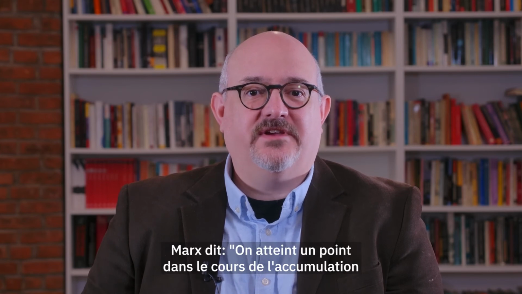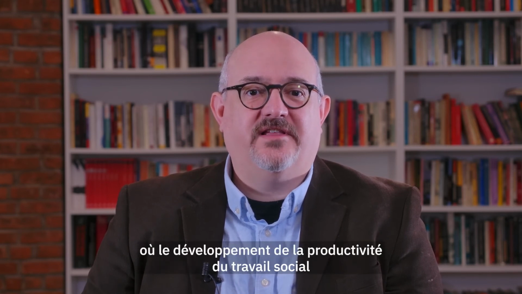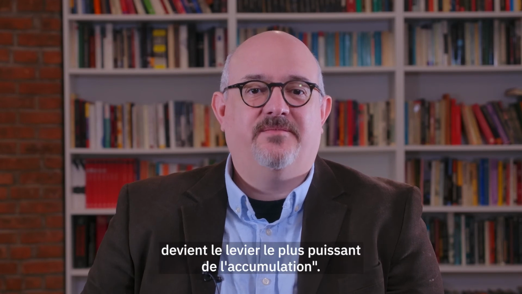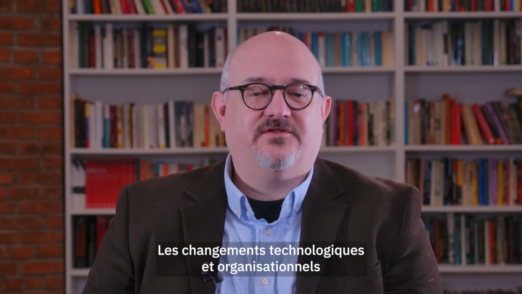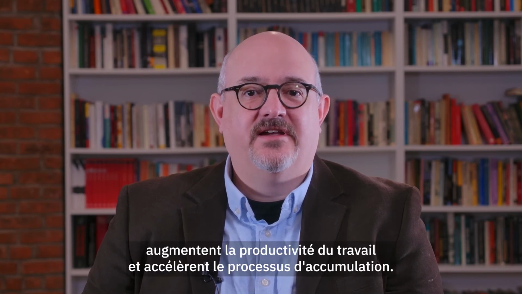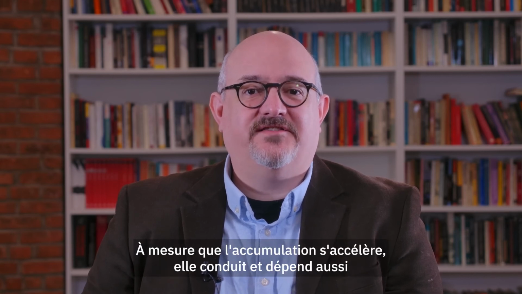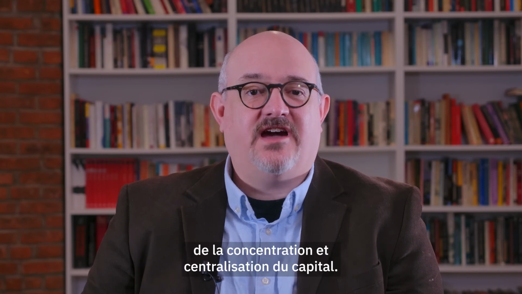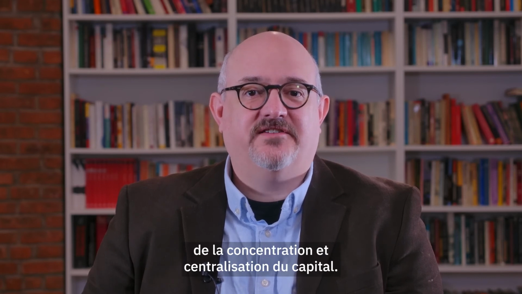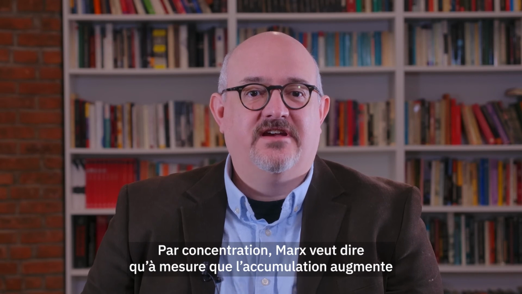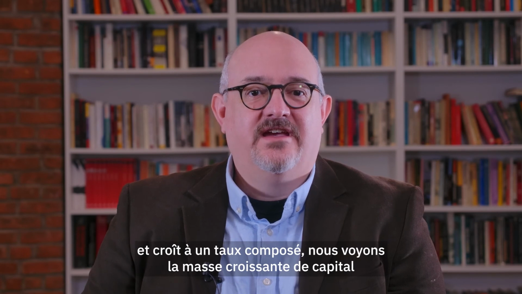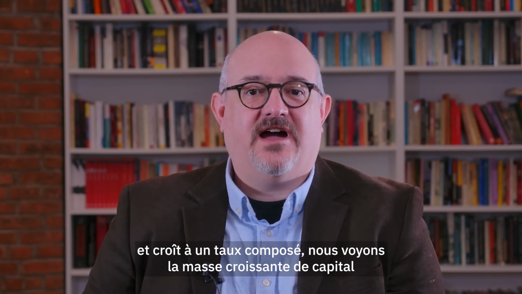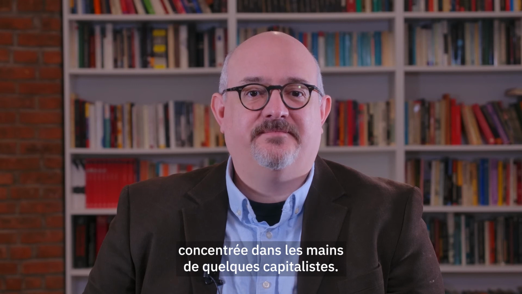Marx says, a point is reached in the course of accumulation at which the development of the productivity of social labor becomes the most powerful lever of accumulation. Technological and organizational changes raise the productivity of labor and accelerate the process of accumulation. As accumulation accelerates, it leads to and is also dependent on the concentration and centralization of capital. By concentration, Marx means that as accumulation increases and grows at a compound rate, we see the increasing mass of capital concentrated in a few capitalist hands.